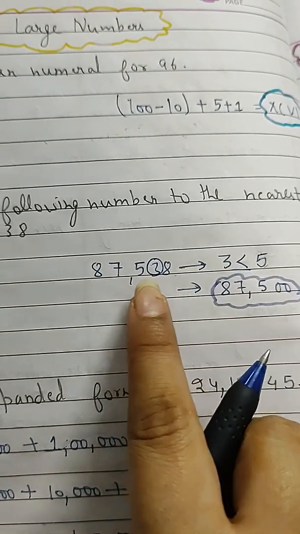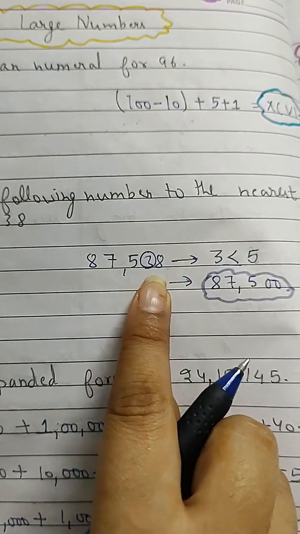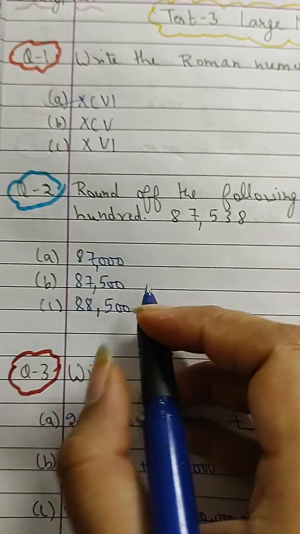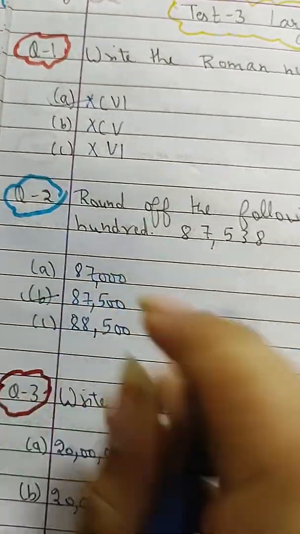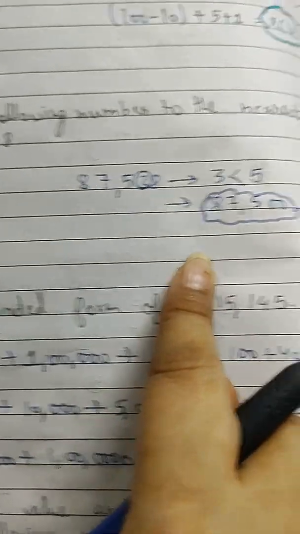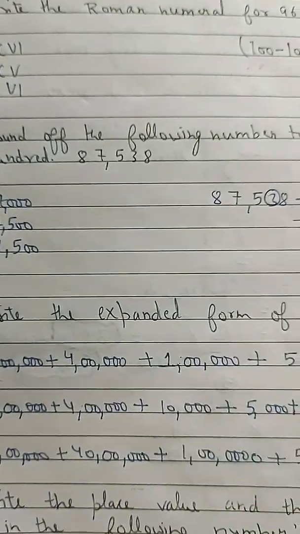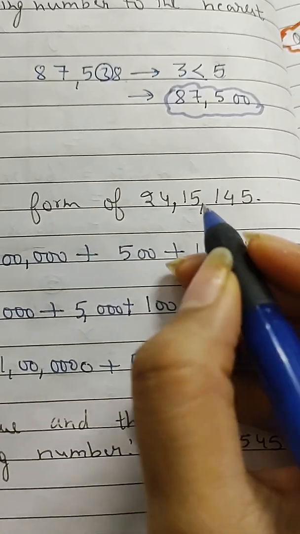3 is smaller than 5, so we are not going to add 1 here. We are going to write 87,500. So these two digits will be changed into 0. So your answer here will be 87,500. Very carefully, not 87,000, not 88,500. Very carefully you have to put the tick. That's why I am saying please solve the solutions with it only. Do not leave it for the next day, or for next time.